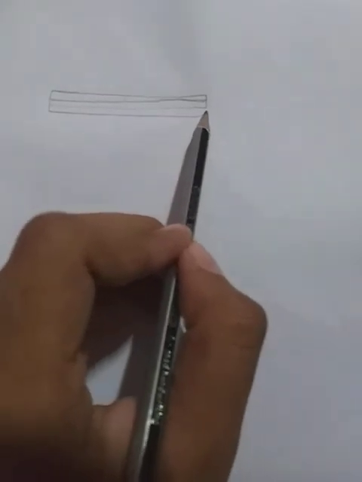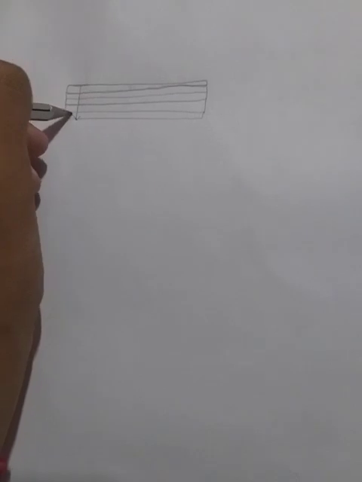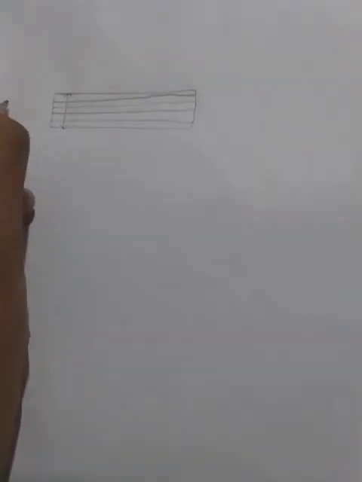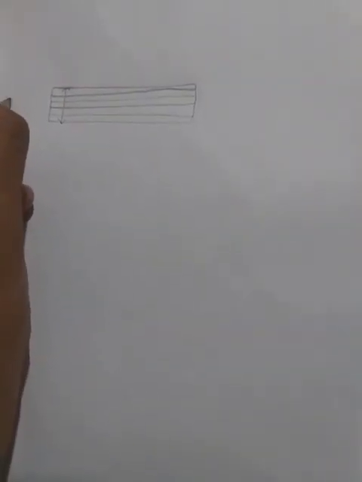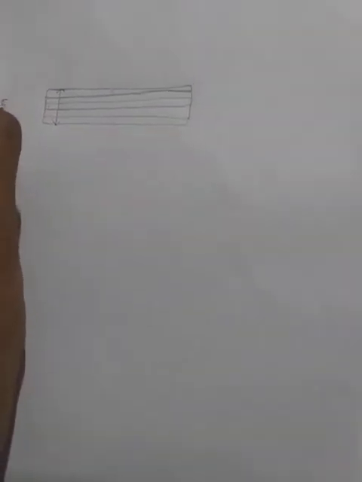Like this, we have to take many turns, and then calculate the total thickness. Maybe this is 3 centimeter. Okay, let us take 5 centimeter and divide it by 5 to calculate the average. So 5 by 5 is 1 centimeter.